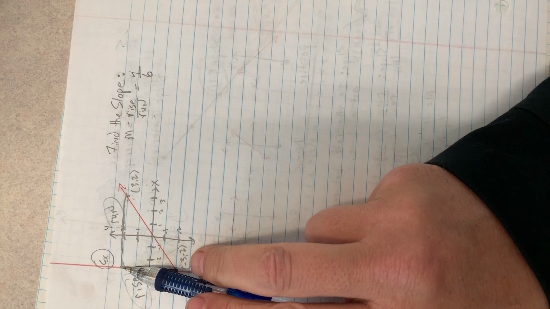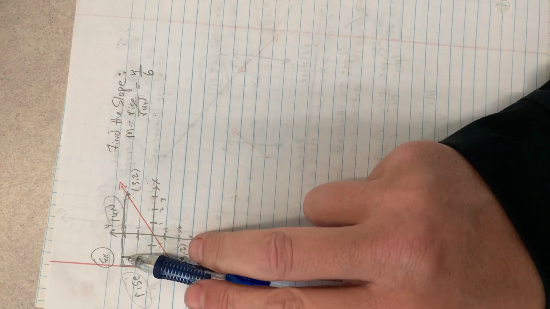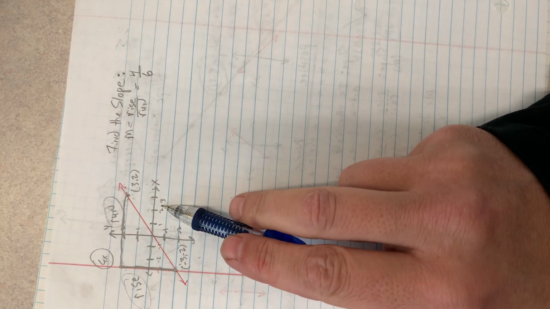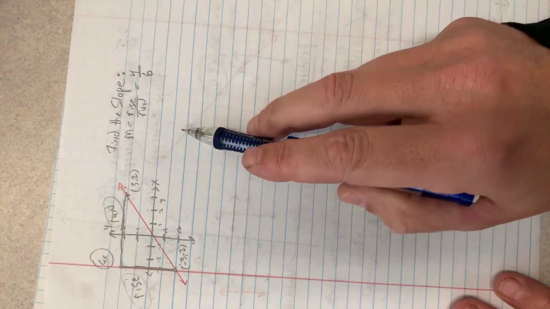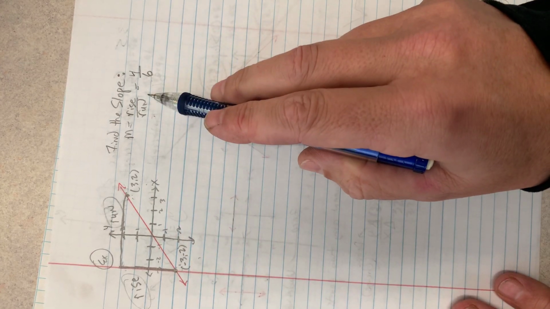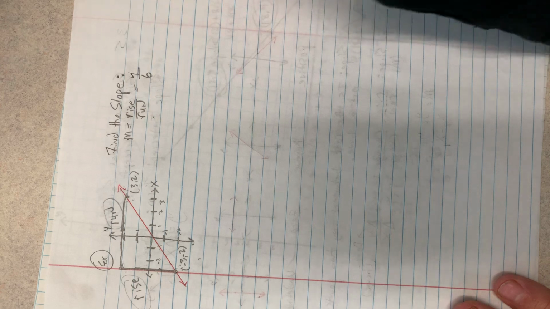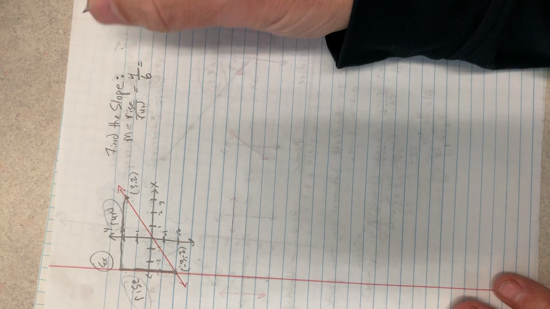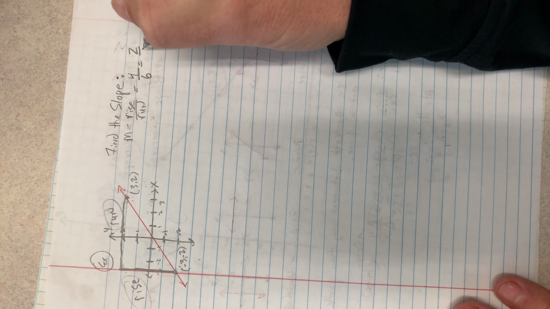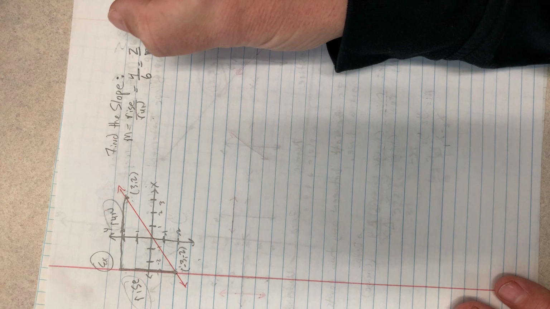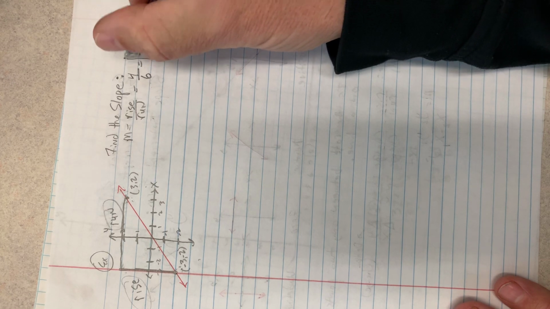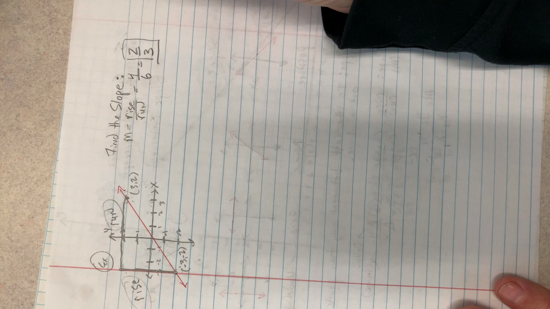I am going to the right in the x, where x is positive. That's what makes this positive. 4 over 6, you will miss a point because that is not reduced, gives me 2/3. There's my slope, a positive 2/3. A rise of 2, a run of 3.